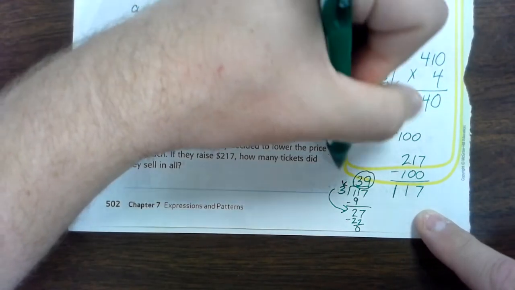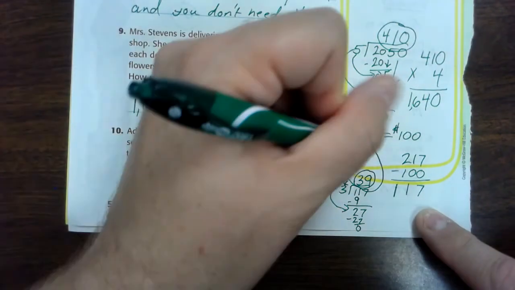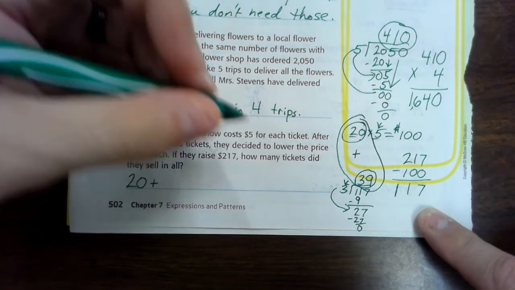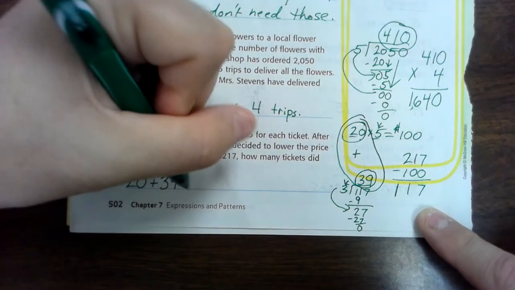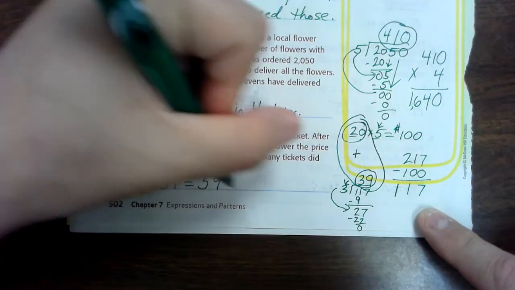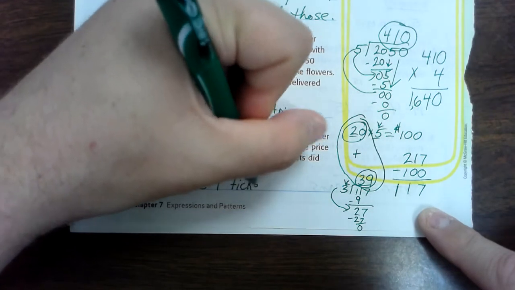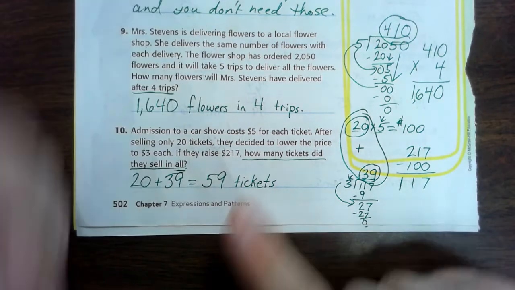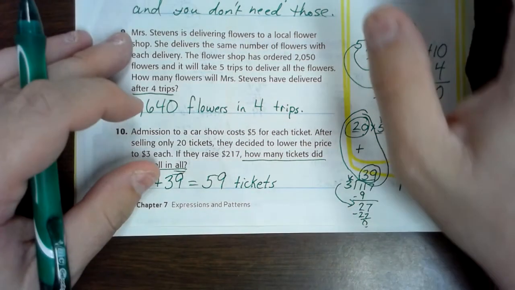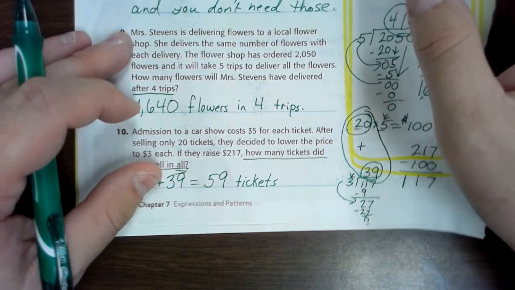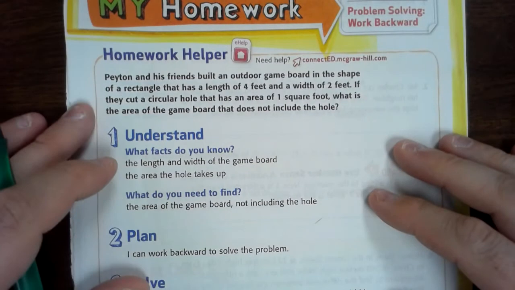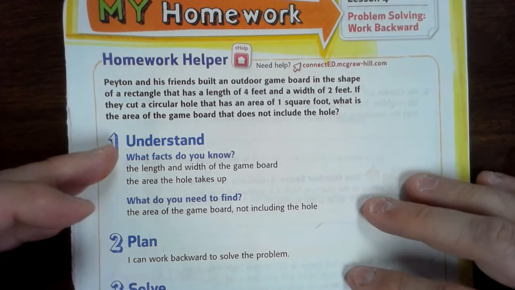Well, guess what? We've got to take those two and put them together. We add those two right there. So 20 tickets at $5 and then 39 tickets at $3 gives us a total of 59 tickets that they sold, because that's what it's asking: how many tickets did they sell in all? We've got to make sure we're reading the entire problem so we know what they're asking us to answer. All right, so they give you another example right here for your homework, working backwards, to give you more of an example.